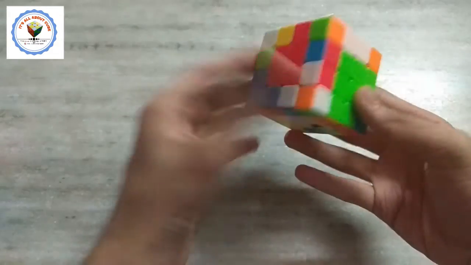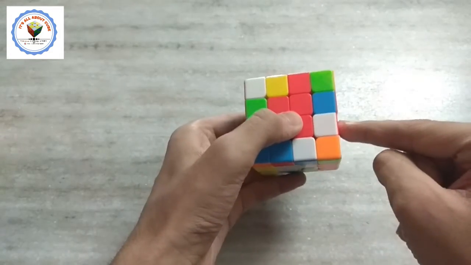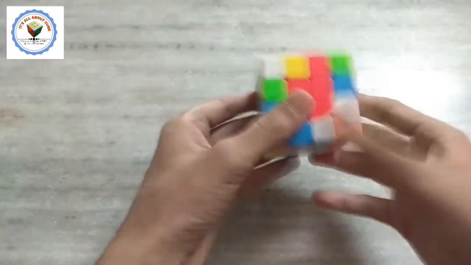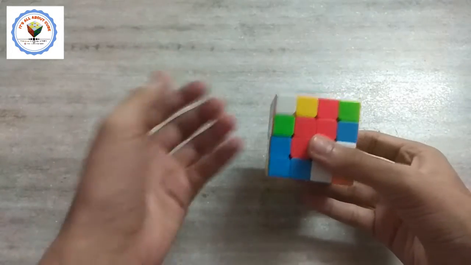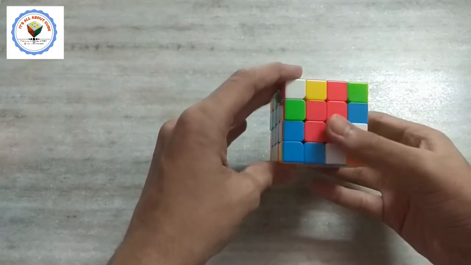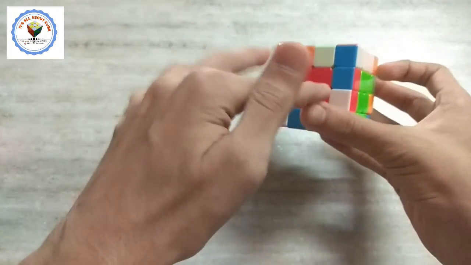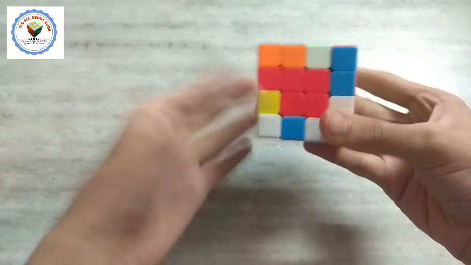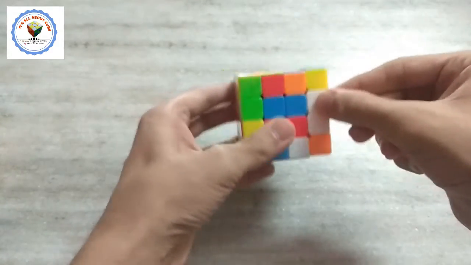So let's take another white center. Let's take this white and red edge and this white and red edge. Here you will see one edge already here. So to keep it in the position of the pairing, what we can do is move, again, we can do it like this. Now we have kept it in the position of the pairing. Now again move that layer U, and as you can see, you have paired it.